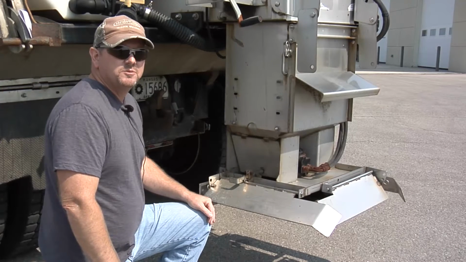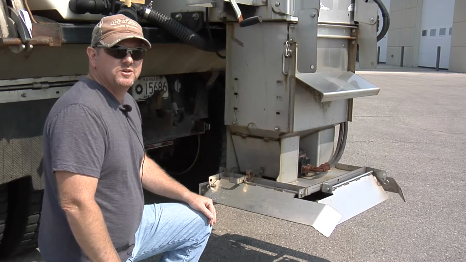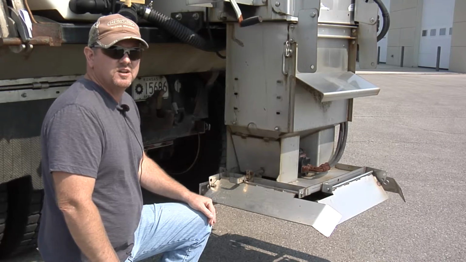Next, we'll be talking about the material diverter. The material diverter is used to direct your material from one side of the spinner to the other side of the spinner.